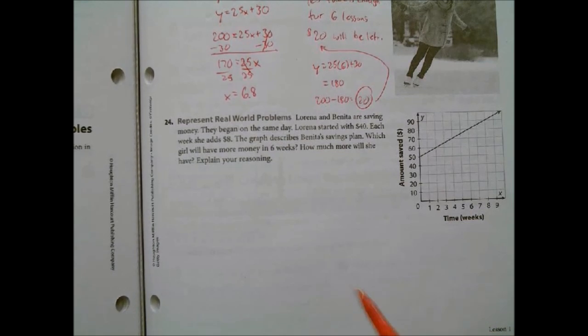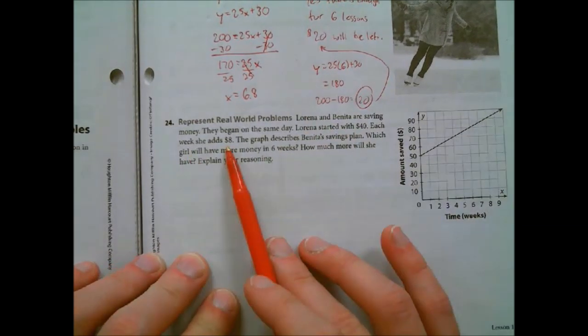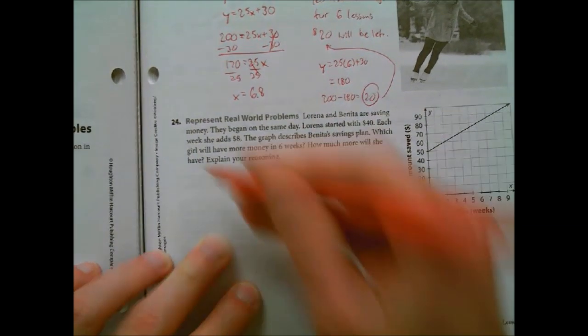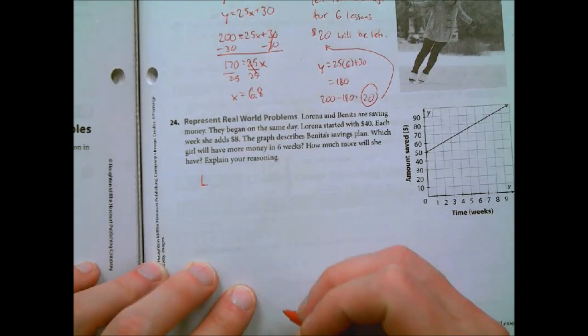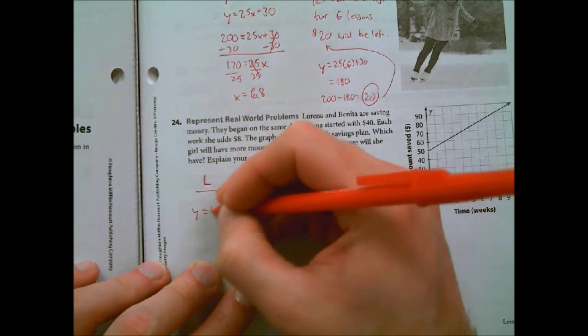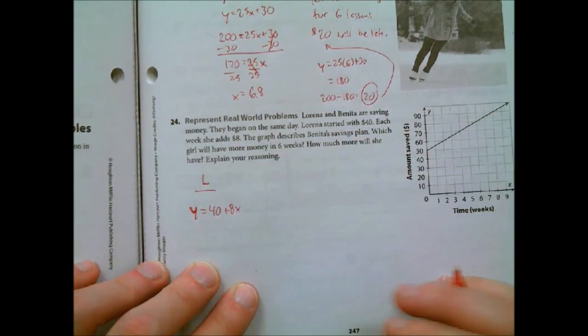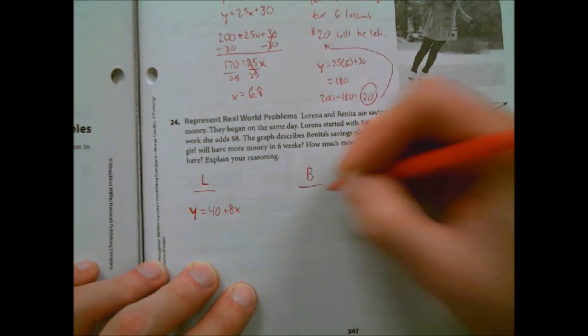Explain your reasoning. Okay, so we have 2 different equations. We got Lorena. We got Benita. So we have to write 2 different equations. All right, so let's go to Daniel. Daniel, it says here Lorena started with 40, and then each week she adds $8. So what would be Lorena's equation? I'm just going to use capital L for Lorena. 40 plus 8x. Okay, perfect. She starts with the 40 and then adds 8x per week. Okay, good. All right, let's do Benita's equation.